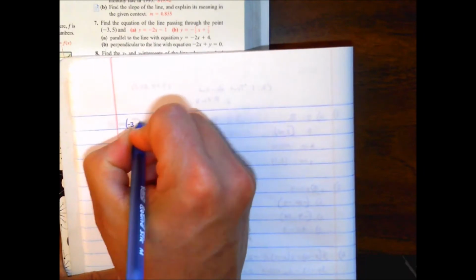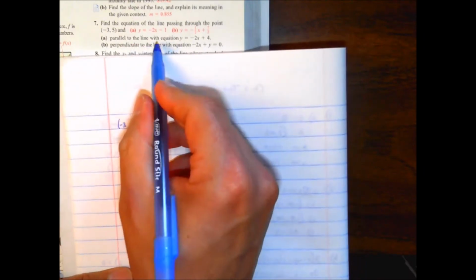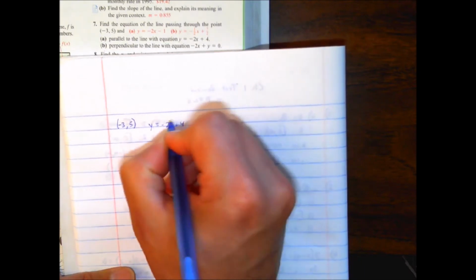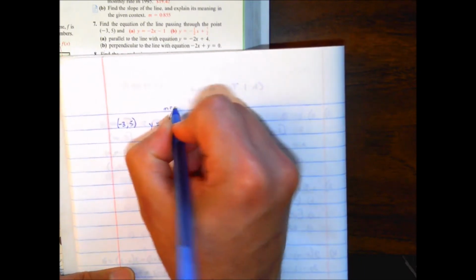Number 7. Okay. Find an equation that passes through this point, negative 3, 5. And is it parallel to this line? So if it's parallel to this, we know our slope is going to be the same.